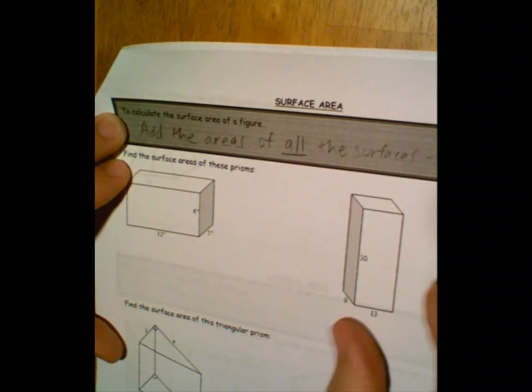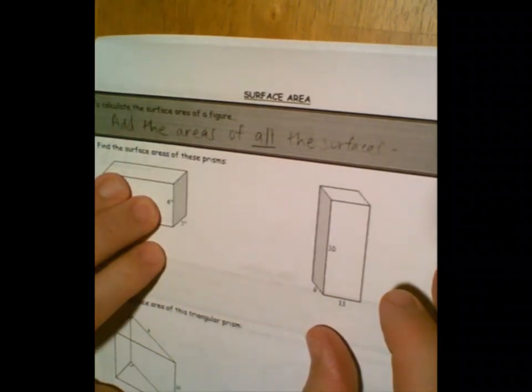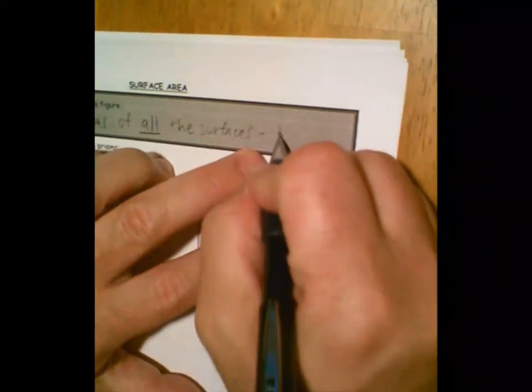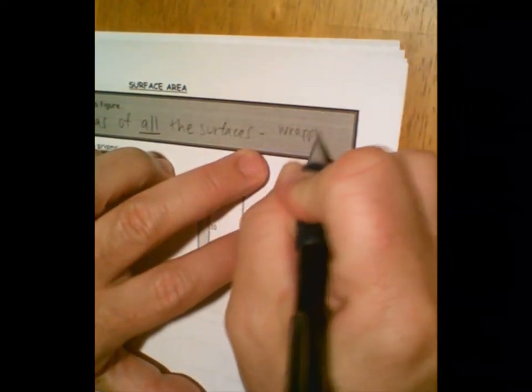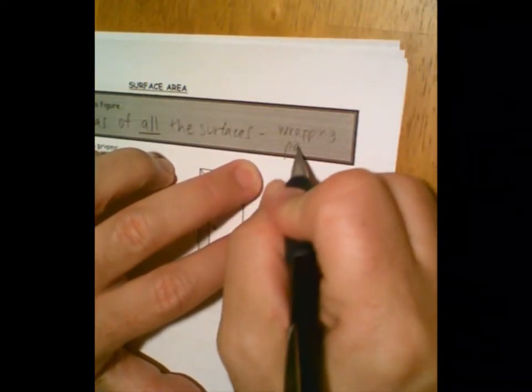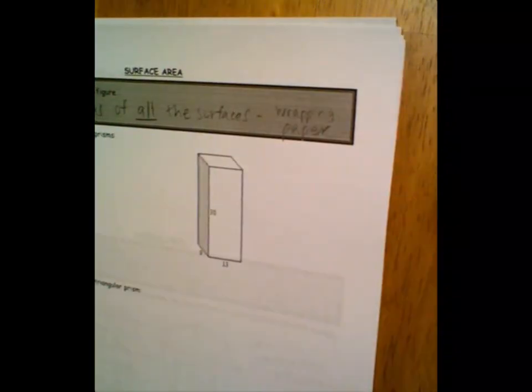By the way, an example they use for surface area is wrapping paper. How much wrapping paper would you need? When you use wrapping paper, you don't just cover the sides, you cover the top and the bottom as well.